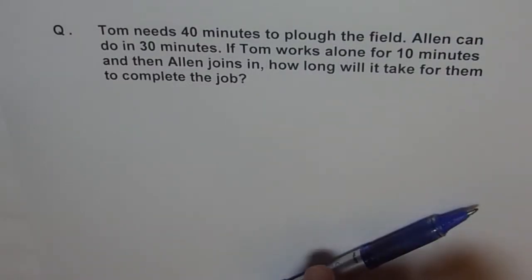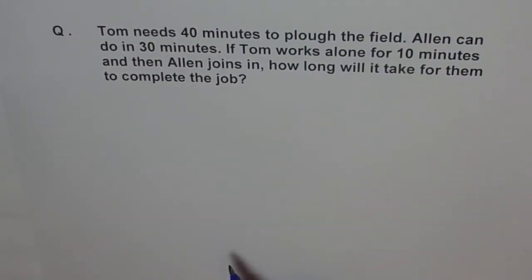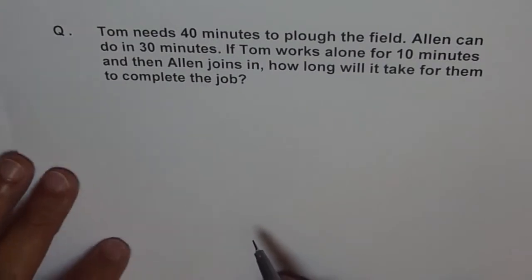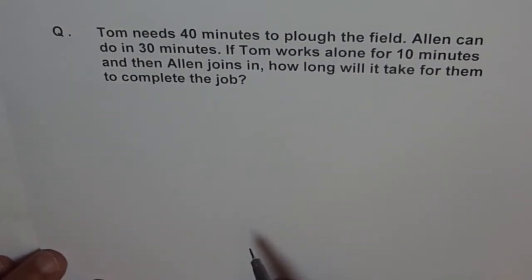Hello, here is another problem on work done, right? These work done problems are kind of tricky because they involve rate. And you need to really visualize and understand the problem very well to get it right. So this is a good time to understand the strategy behind it.